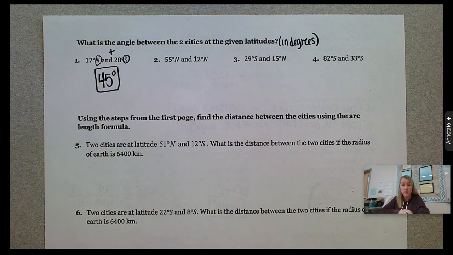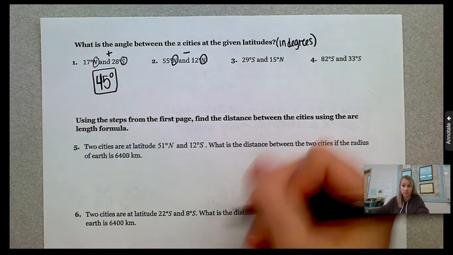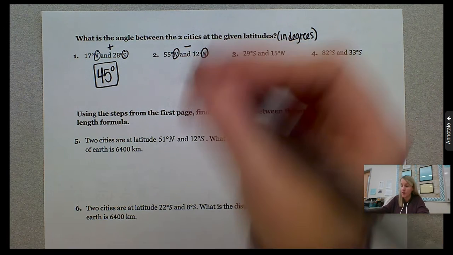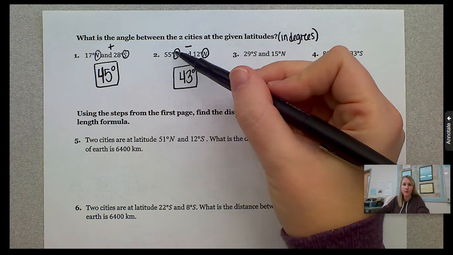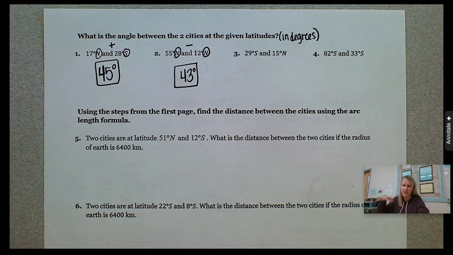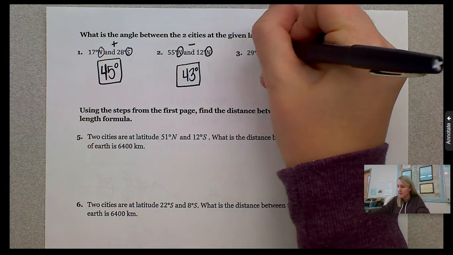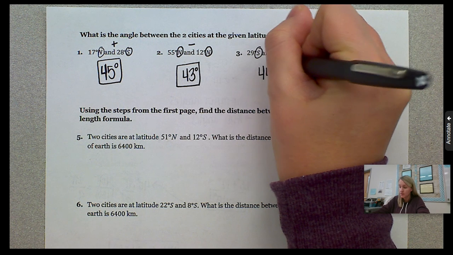Okay. So number two, north, north, same direction, subtract. That's kind of what I do to organize myself. Now that I see that I subtract, I literally just subtract 55 minus 12 and I get 43 degrees. Just as a heads up, if I had said 12 first and then 55, don't do 12 minus 55 and get a negative. You never want a negative angle. You can always rearrange and do your larger minus your smaller. So your angle should always be positive. You can move things around if you need to, but make sure you are getting a positive angle. South, north, opposite, you add, and that should have given you 44 degrees.